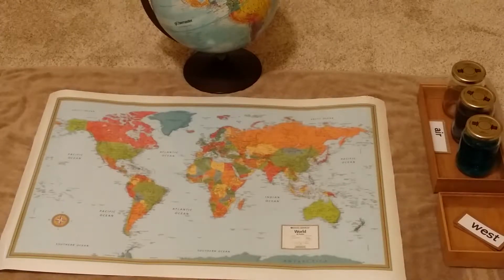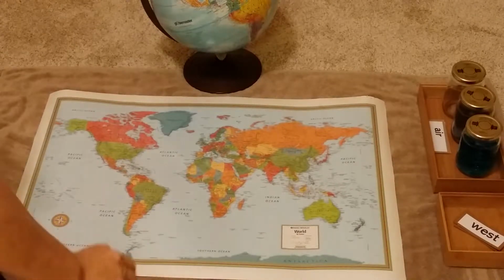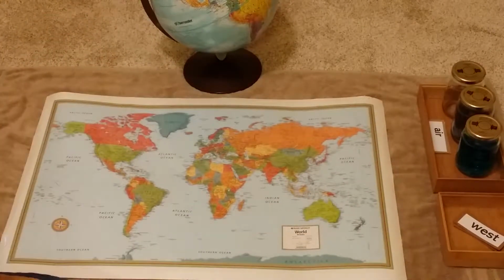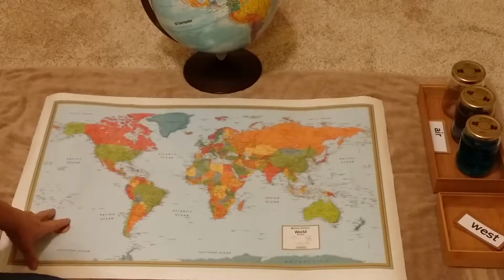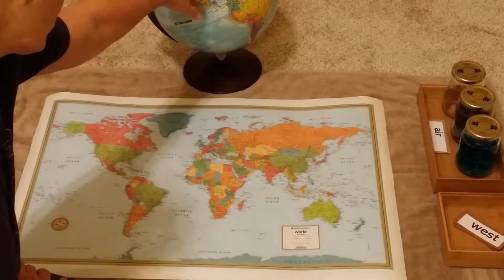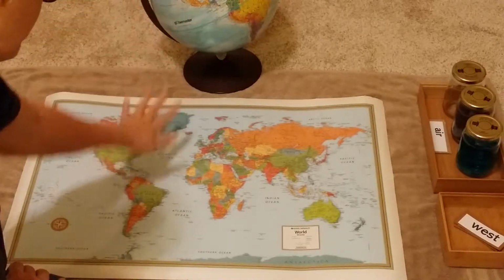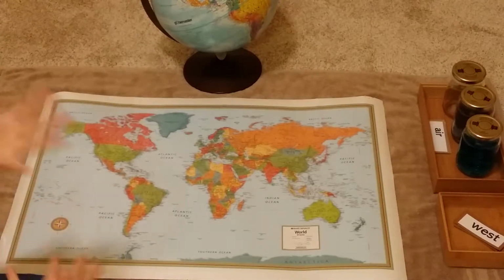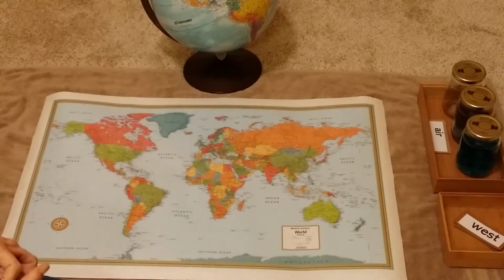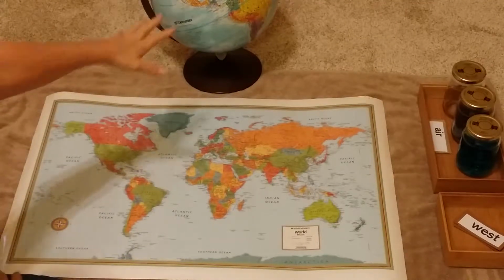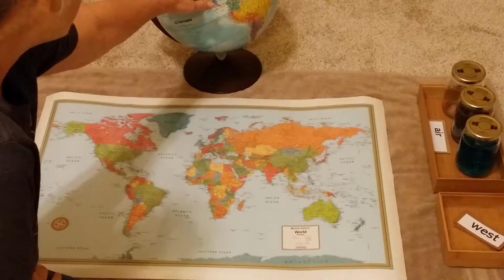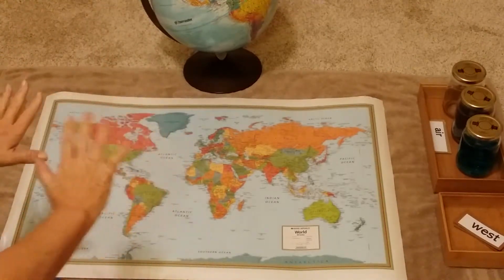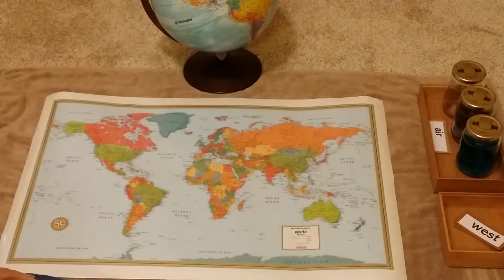Okay, we're going to continue with our geography lessons. We've learned, there's several videos, but we're going to go to a flat map and we're going to bridge that with our globe. Before this presentation, the child will have learned from the other lessons to do with taking the globe and splitting it in half and creating the two hemispheres.